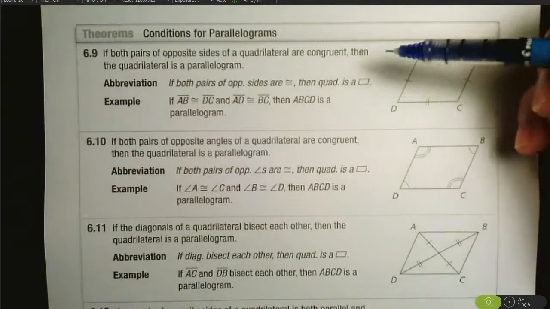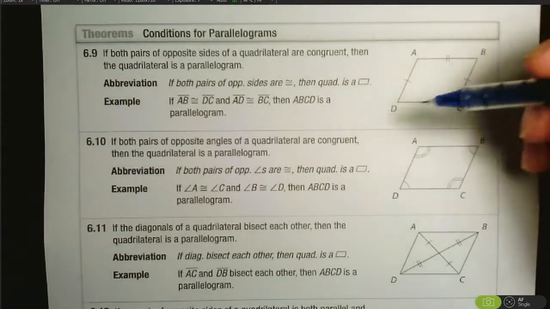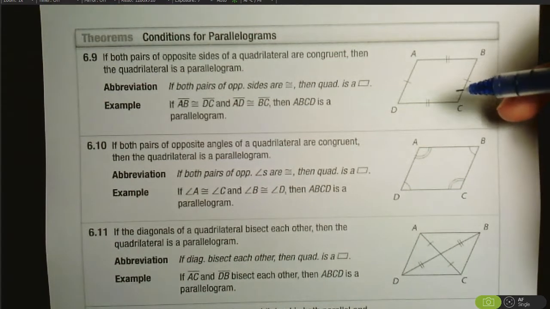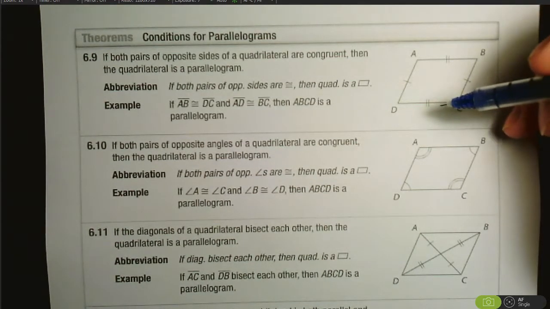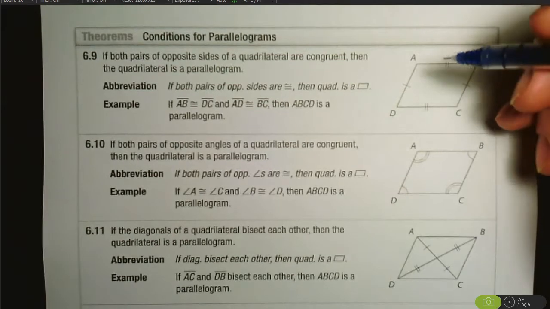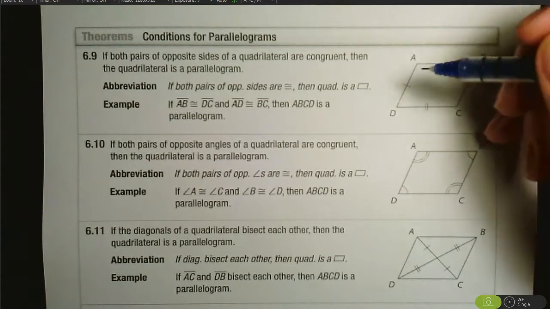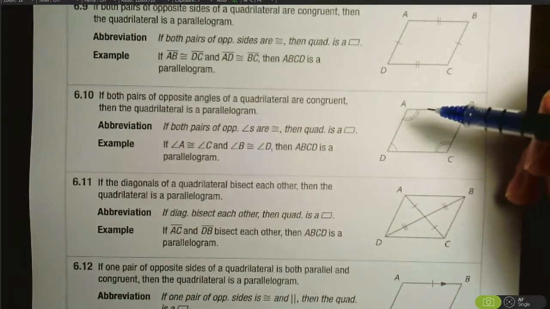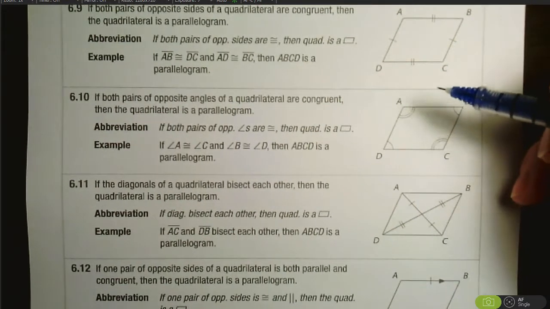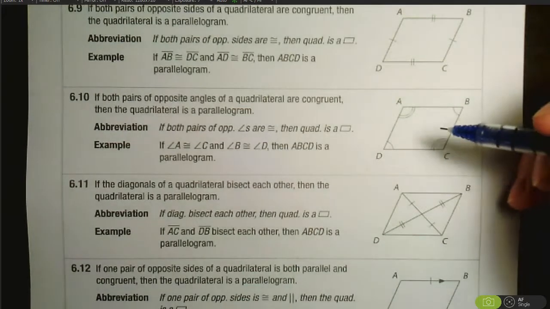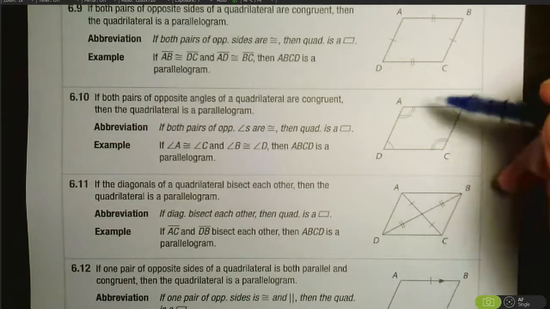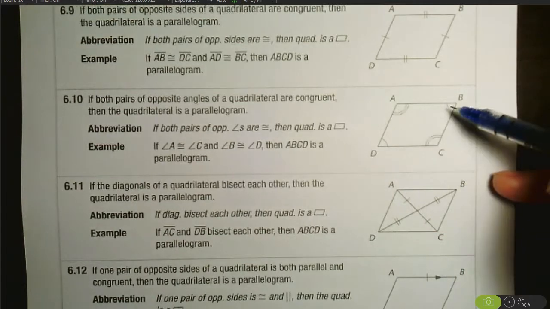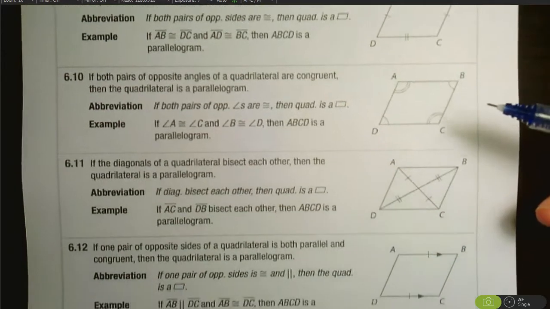So 6.9: we already know earlier in the chapter that if you have a parallelogram, opposite sides are congruent. Well, theorem 6.9 says if both pairs of opposite sides are congruent, then it is a parallelogram. Same thing with 6.10. We knew in section 6.2 that if you had a parallelogram, opposite angles are congruent. Well, now theorem 6.10 says if you have a quadrilateral and your opposite angles are congruent, we know it's a parallelogram.